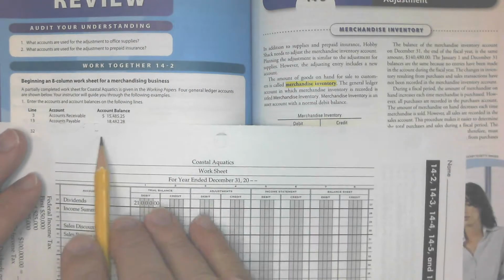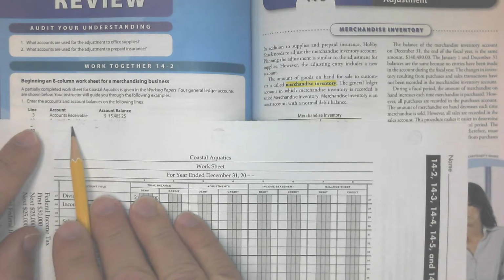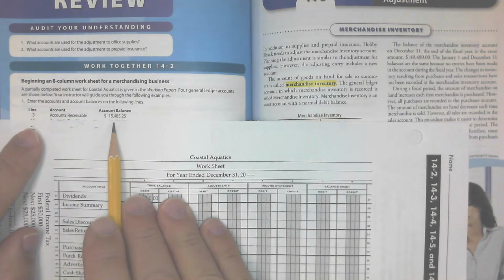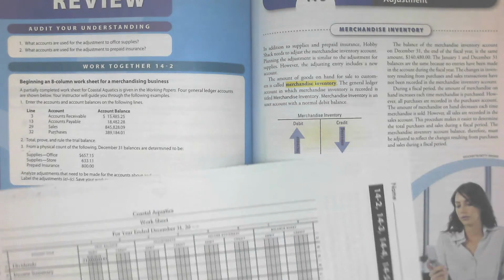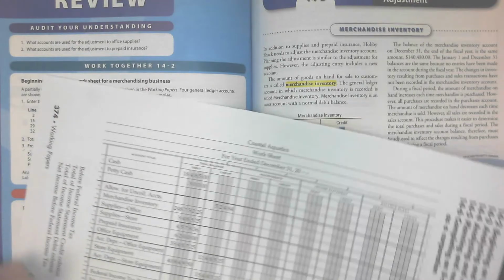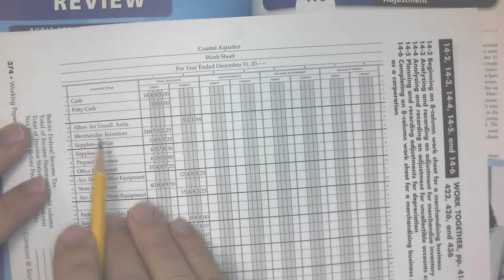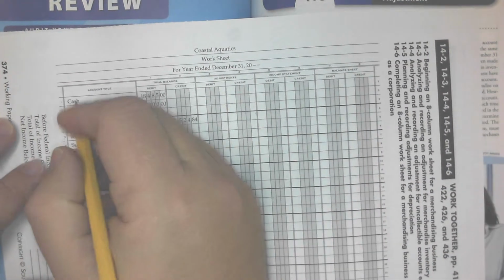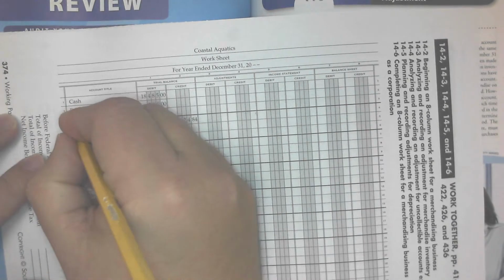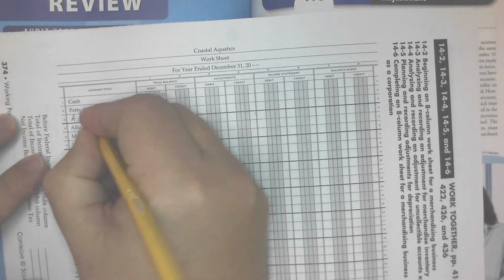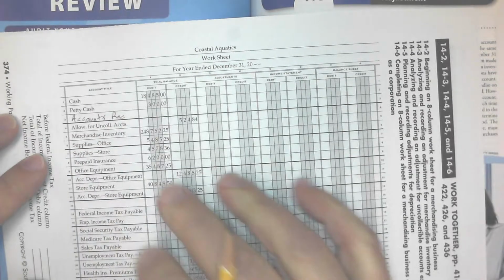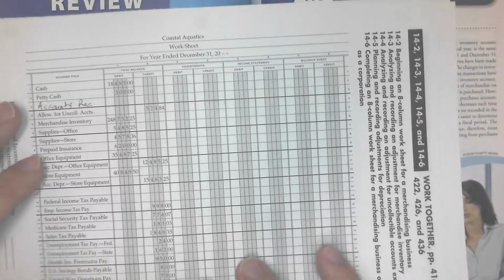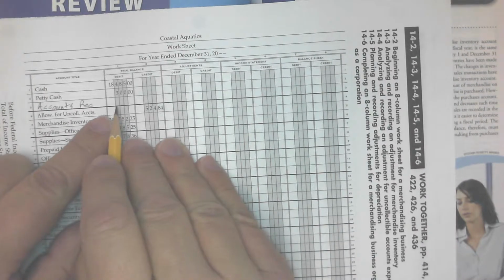So our first one, line 3, our accounts receivable, our account balance. So that's going to go on line 3. So you see there's even a blank space for it. So accounts receivable, that's going to go in our debit column.